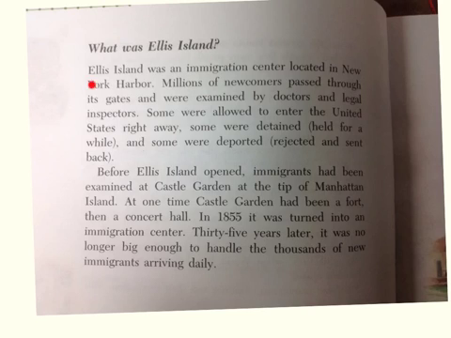What was Ellis Island? Ellis Island was an immigration center located in New York Harbor. Millions of newcomers passed through its gates and were examined by doctors and legal inspectors. Some were allowed to enter the United States right away. Some were detained, that means held for a while, and some were deported, that means rejected and sent back. Before Ellis Island opened, immigrants had been examined at Castle Garden at the tip of Manhattan Island. At one time, Castle Garden had been a fort, then a concert hall. In 1855, it was turned into an immigration center. 35 years later, it was no longer big enough to handle the thousands of new immigrants arriving daily.